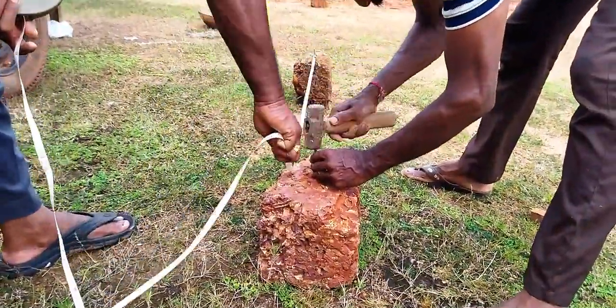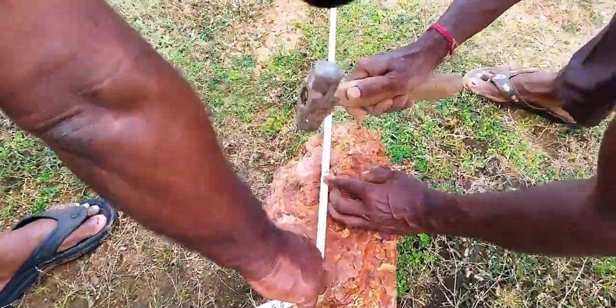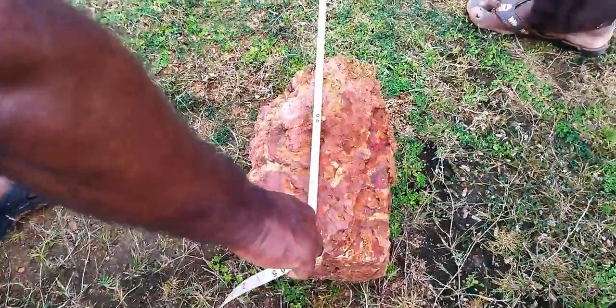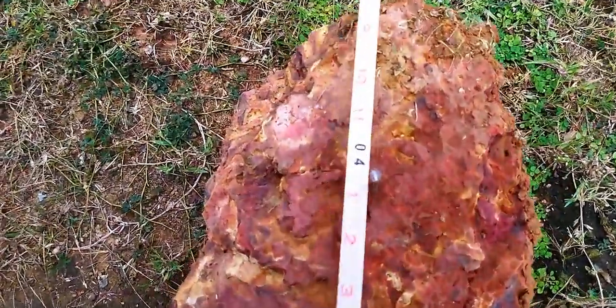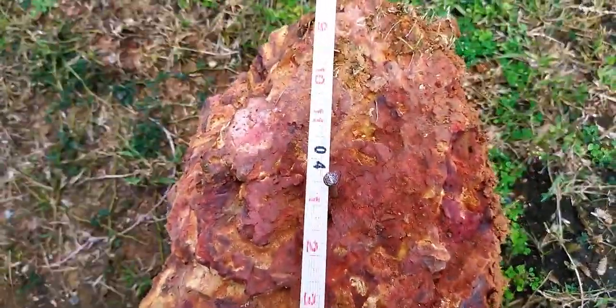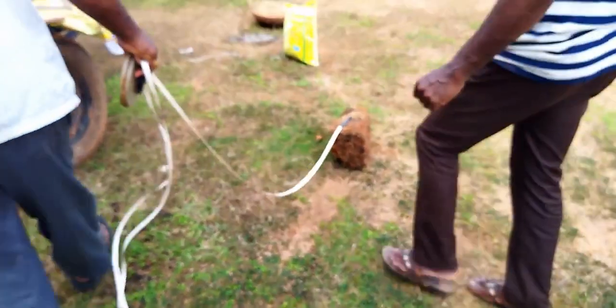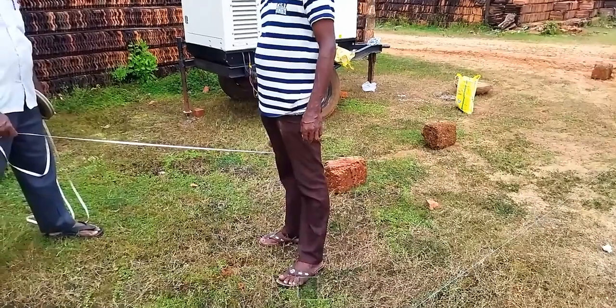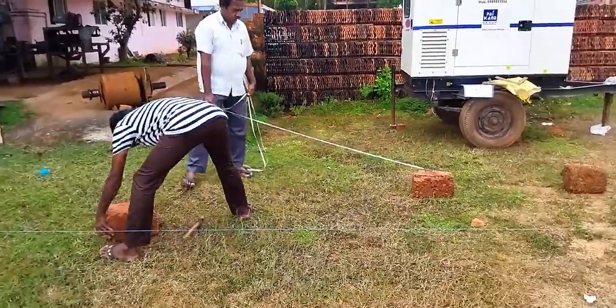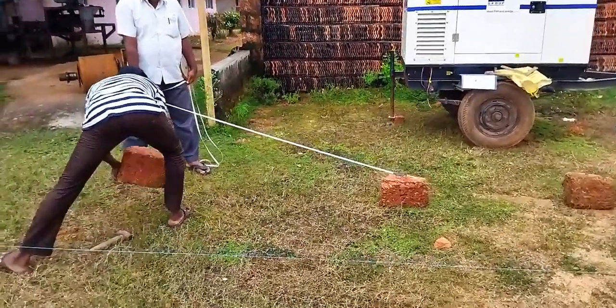So you can nail it anywhere, provided when you keep the stone, you keep it exactly. So this is at 4 feet half inch. Yeah, you can see exactly 4 feet half inch you have kept. Okay, so we'll go forward again, and this is that final last one, I guess.